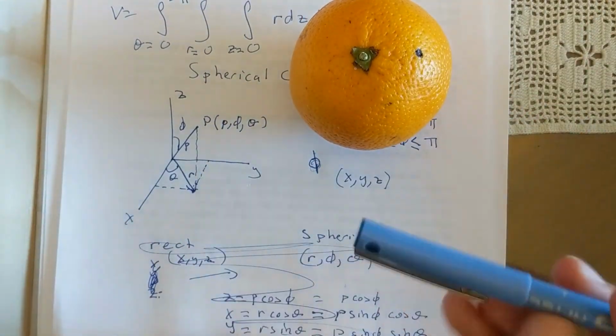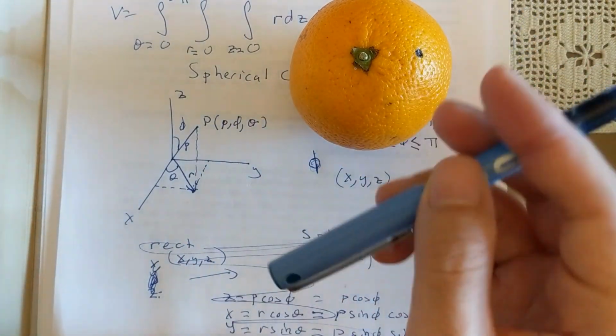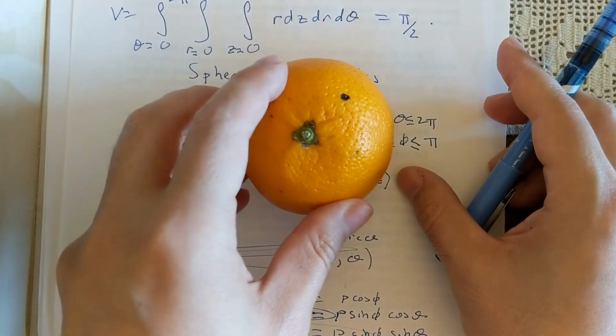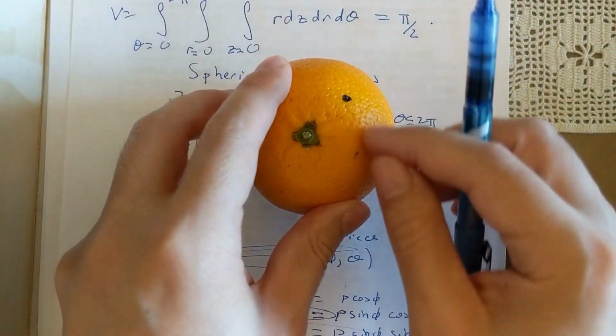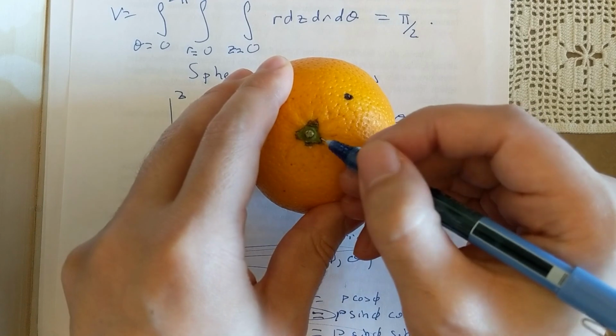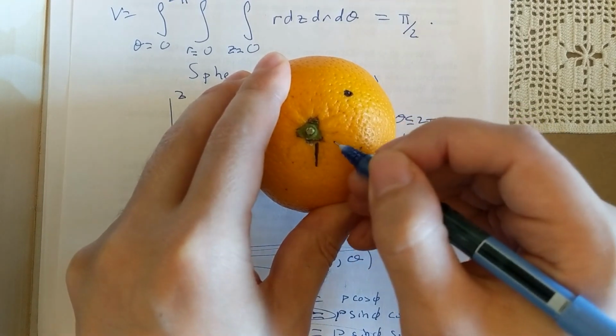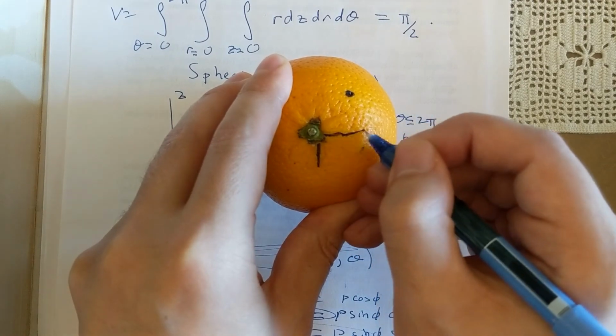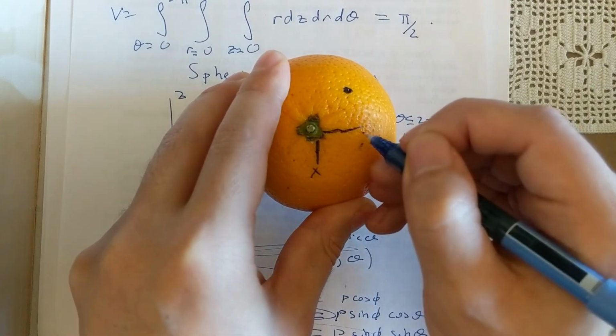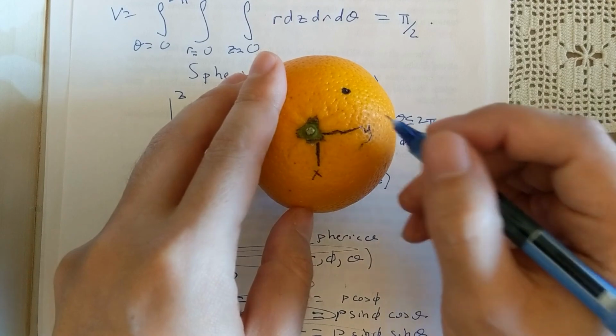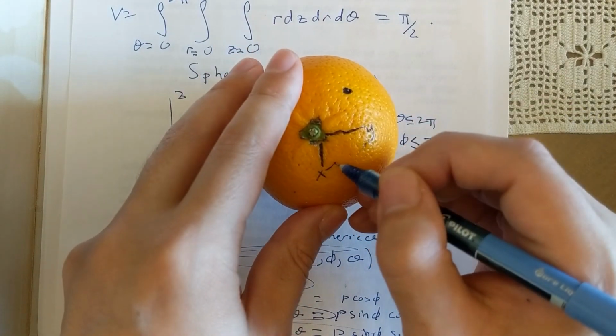So the amount that I'm going to do the rotation on the xy plane, this horizontal rotation, how much do I need to rotate from the x-axis? Here's the x-axis, here's the y-axis. So I would basically need to rotate all the way up here.